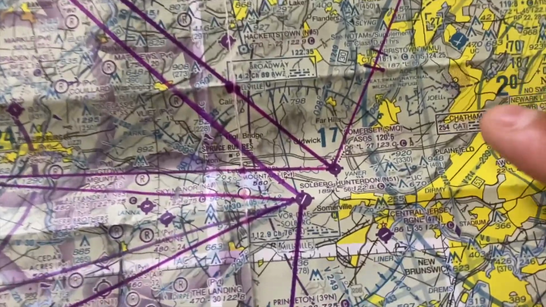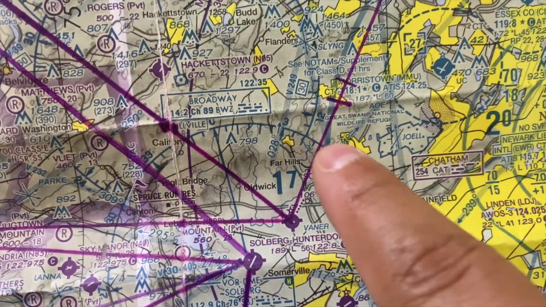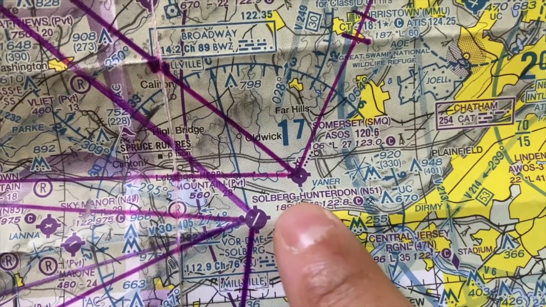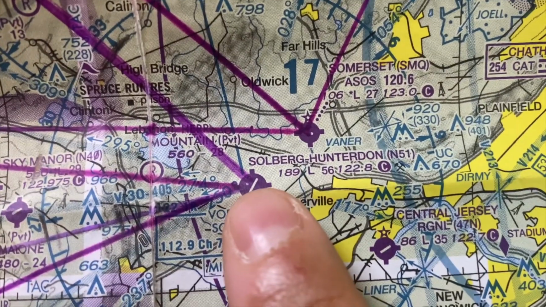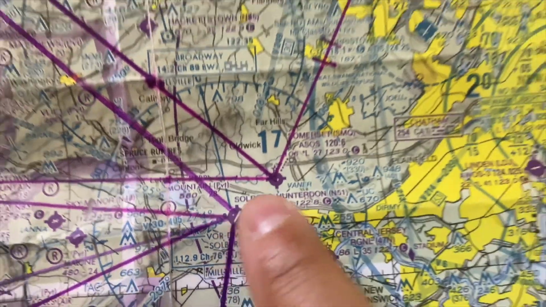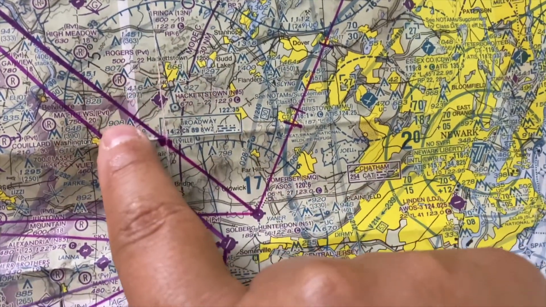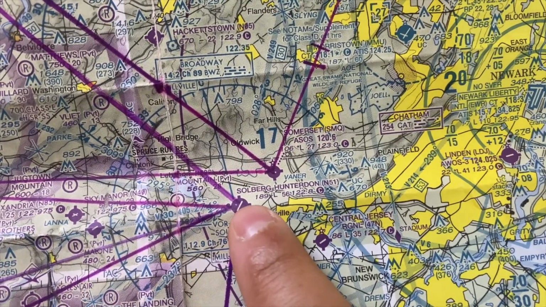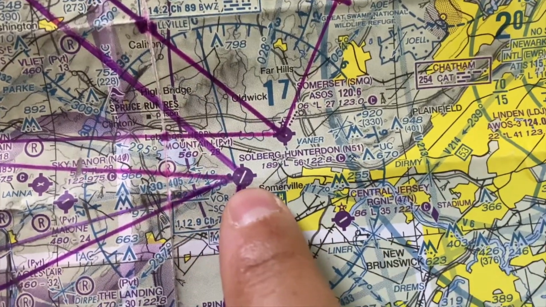So for example, this is my home airport, Somerset Airport. Notice how there's that ring around Somerset, and right below that you'll see Solberg Airport, and that little dot inside the airport indicates that's the location for that VOR. So if I'm flying around here and I find myself lost in some way, I can actually tune in to this VOR, and I can follow this VOR, and it will bring me to this location.